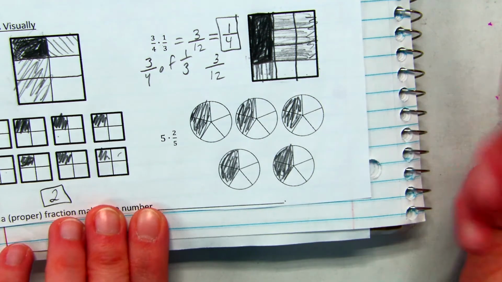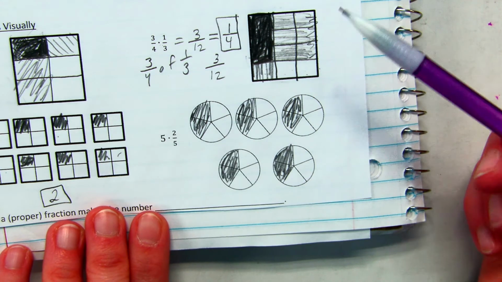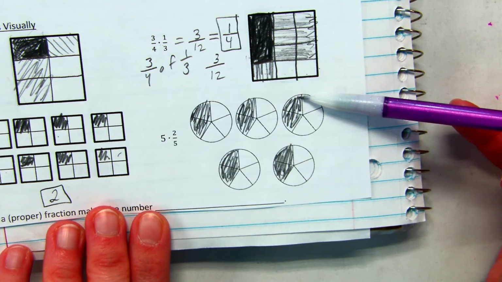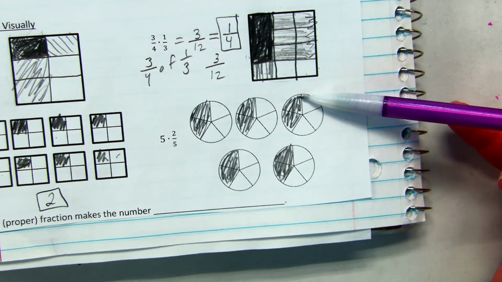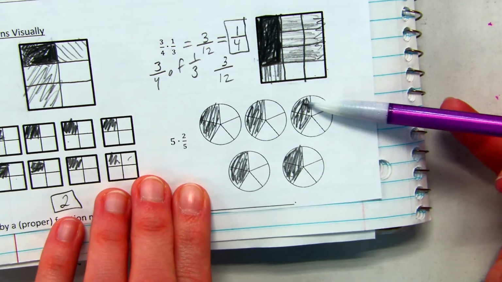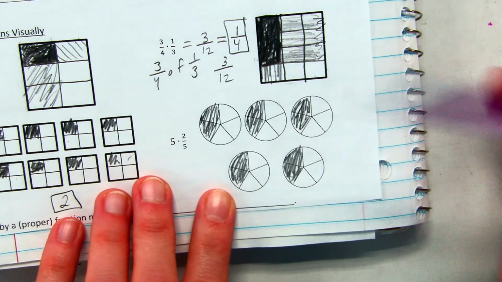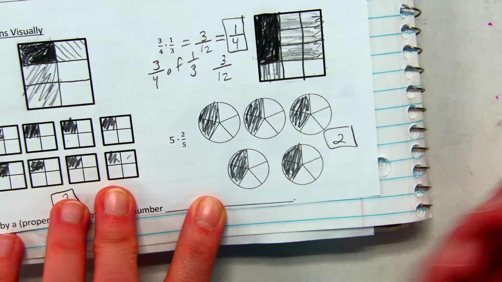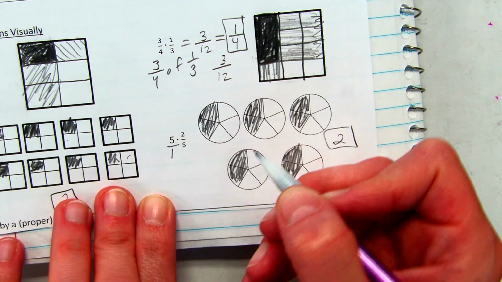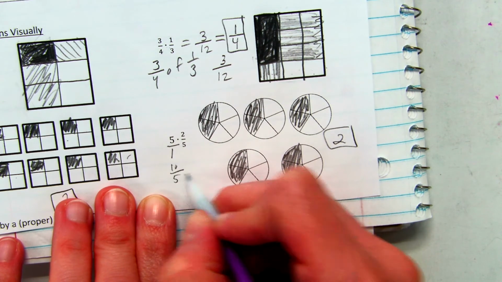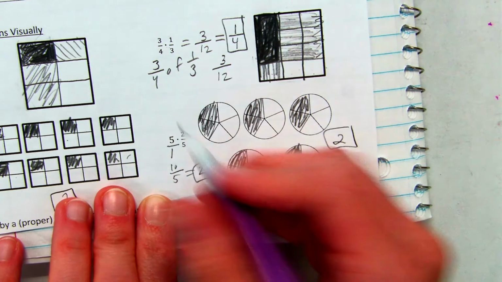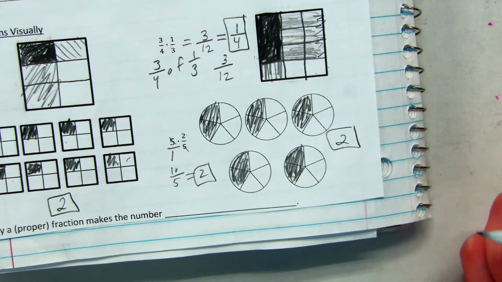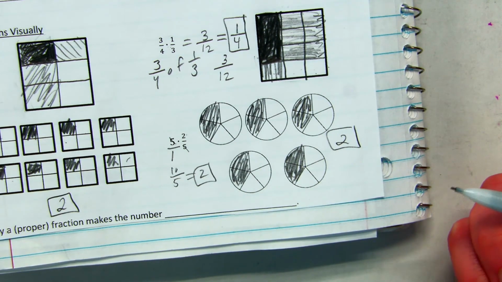It's fine. All right, so how many whole circles could I make with these? So it takes 1, 2, 3, 4, 5 to make a whole one. What do you think? 2. So 1, 2, 3, 4, 5 would make a whole one, and then 1, 2, 3, 4, 5 would make another one. So the answer to this is also 2 whole circles. If I made this over 1, you would get 10/5, which is 2. Or you could cross out the 5s and you would just get 2/1, which is 2. So it's just kind of a way to visualize what's happening with the fractions.